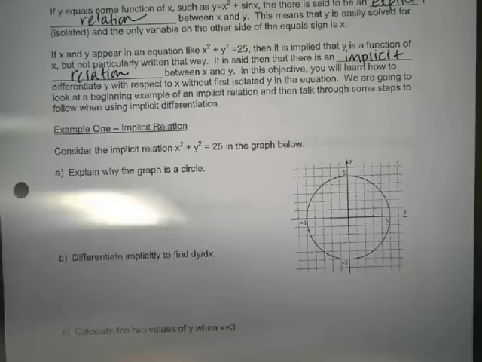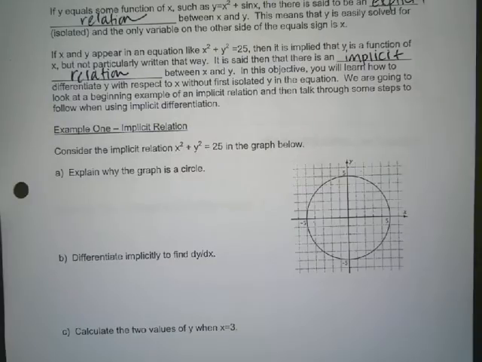Now, first looking at this graph, what shape is that? A circle. And is that a function? No. Why is it not a function? The vertical line test. So it doesn't pass the vertical line test, so we can't say this is a function, but we can say it's a relation because it is a set of x and y points that, in this case, form a circle.